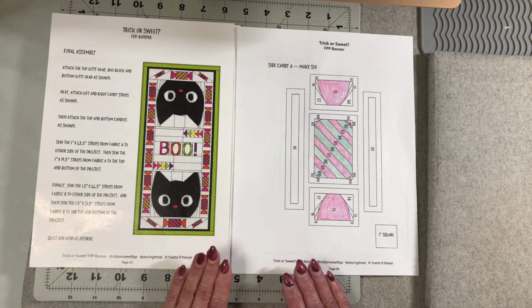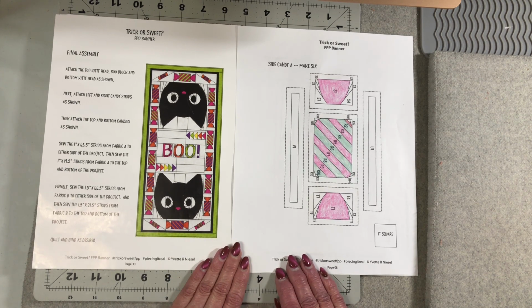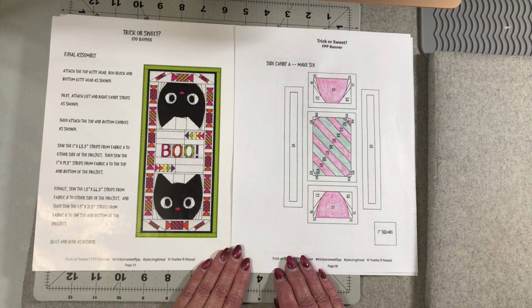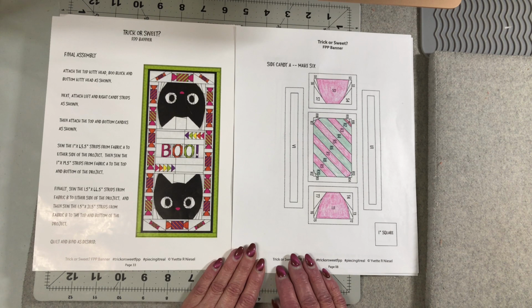So I want to make you aware of that, because I had problems with it, and it was just because my brain wasn't working right. When I compared everything, it wasn't making sense to me. And the reason was because I did not read properly.